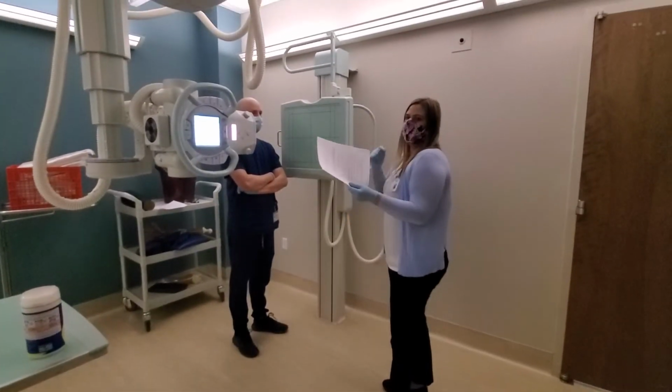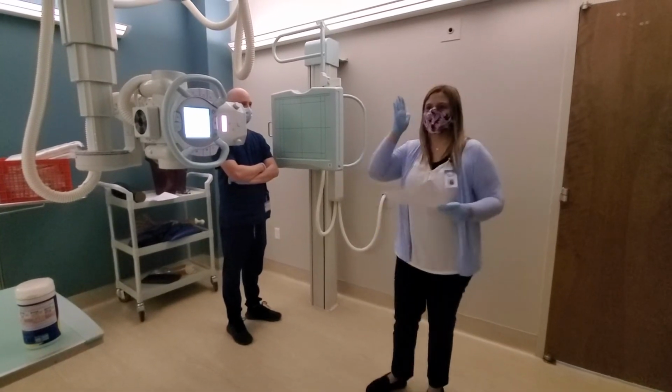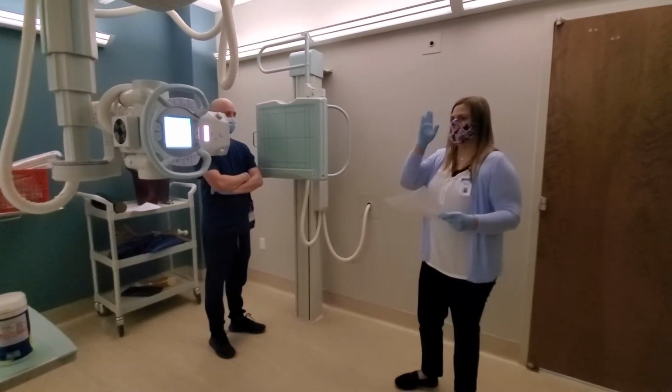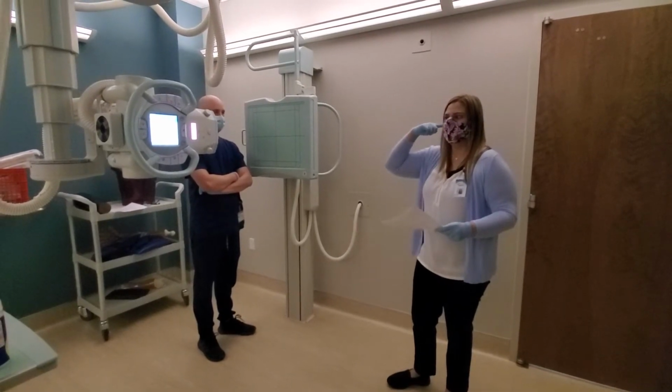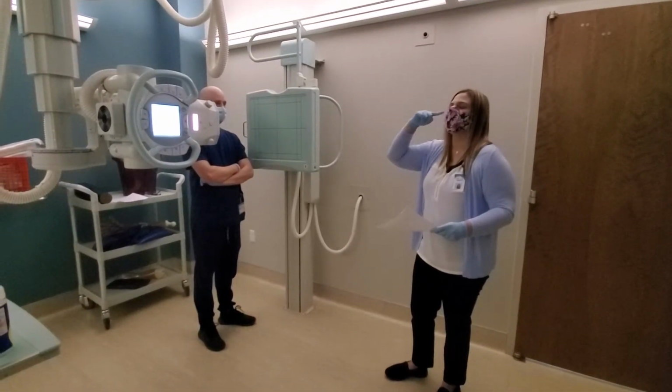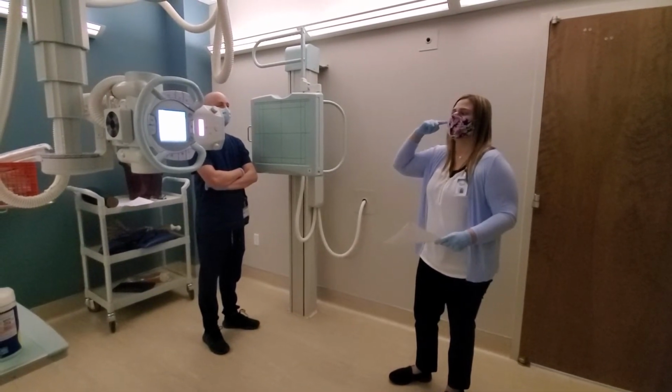Main things on laterals: a lateral is a lateral is a lateral. So on all the laterals, I want the mid-sagittal plane parallel to the board. I want IPL perpendicular to the board, and IOML parallel to the board. For that IOML, if you just turn your head up a little bit, that'll get it parallel too.